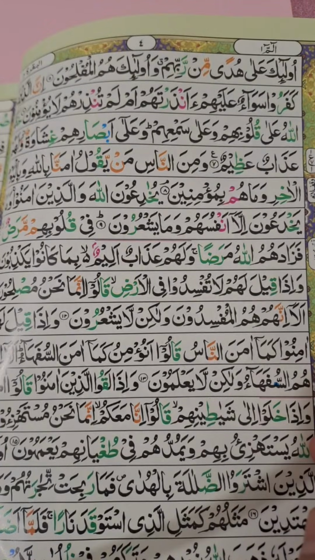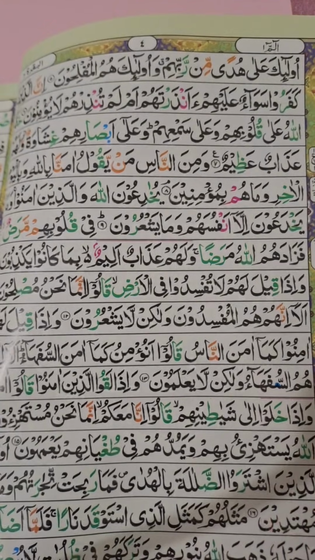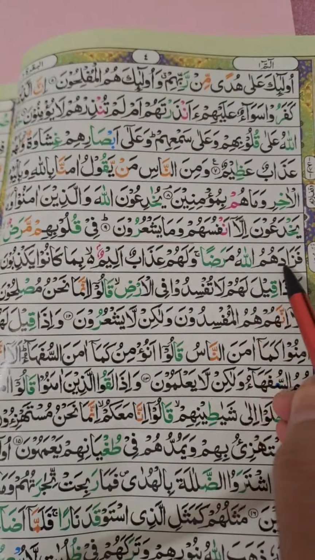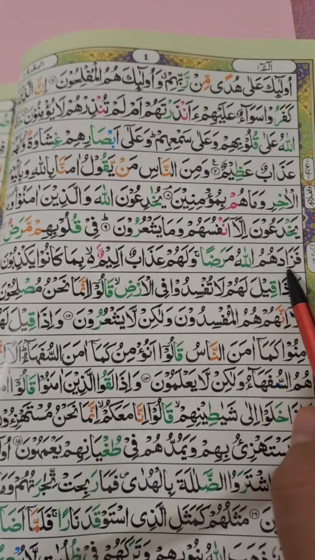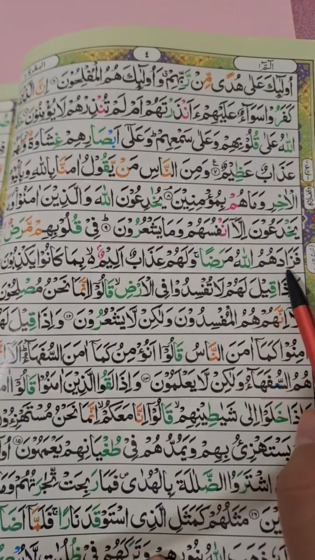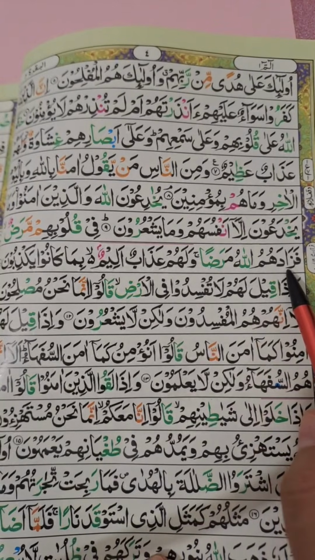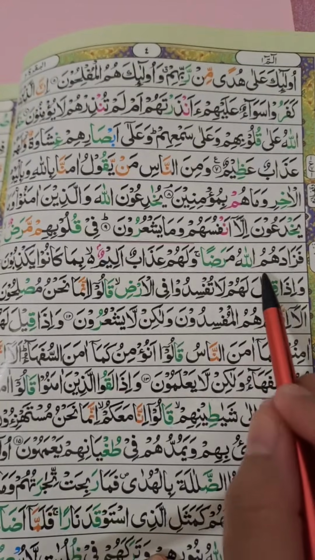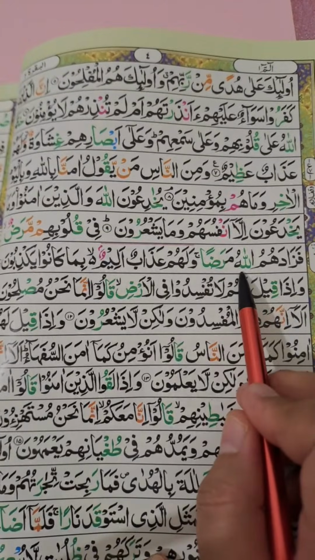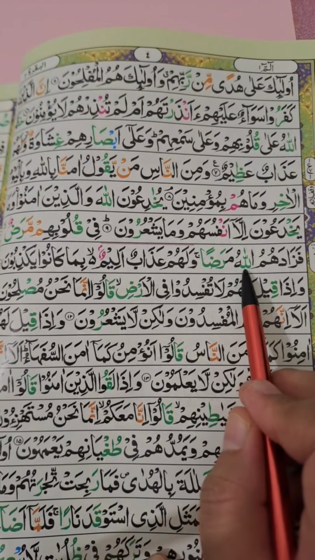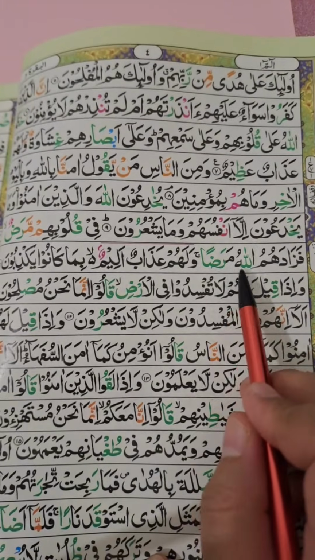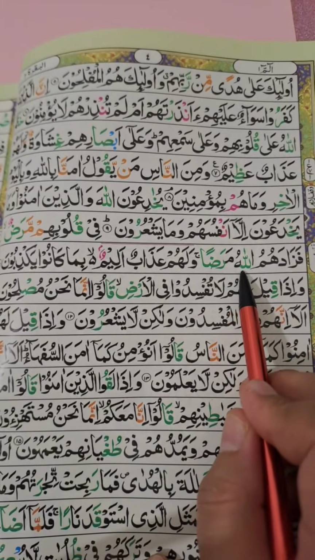No need to complete the noon. Maradun. Fazadahumullahu. Faza, za. Here you don't need to avoid the buzzing sound because this is za. If it is dhal, then we will suppress it. If it is za, we will say it clearly. Fazadahumullahu. So before the letter lam in the word Allah, you have dhamma. What will we do here? Are we making this lam of the word Allah heavy or light?